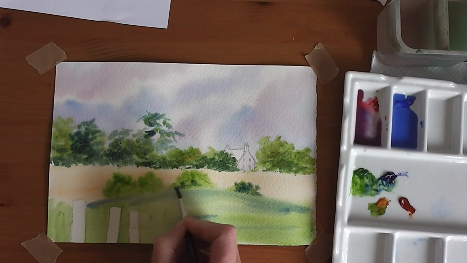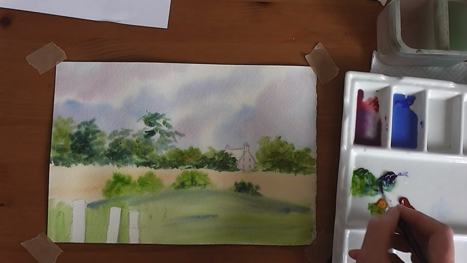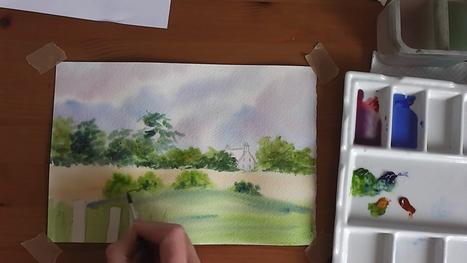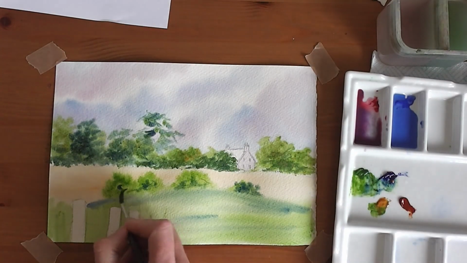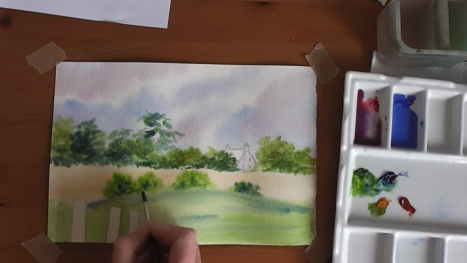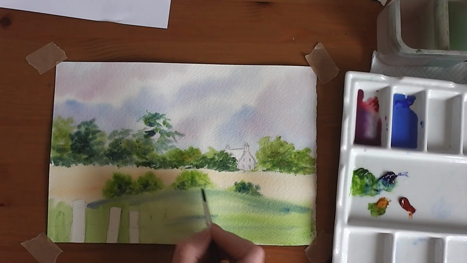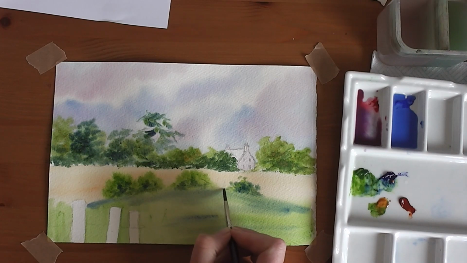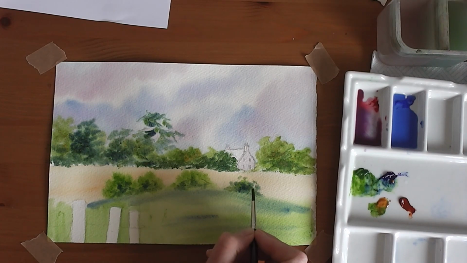Just dab some of this through. I haven't rinsed my brush in between. Naturally, the darker areas will come within the shrub and at the bottom of the shrub, so you can just pop those in. Unless you've got a darker shrub and then you want to make the whole thing a little bit darker.